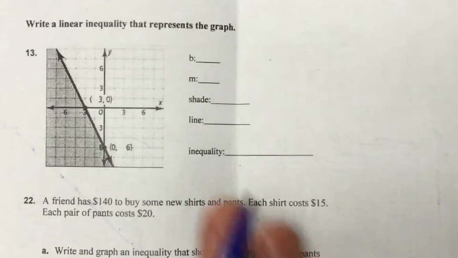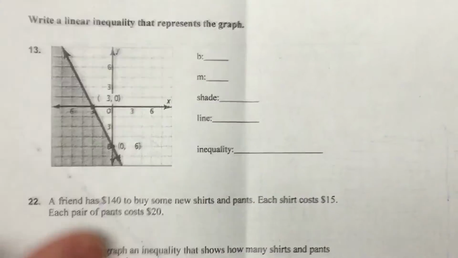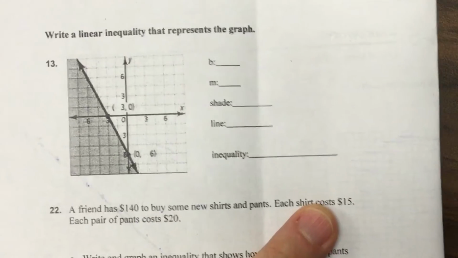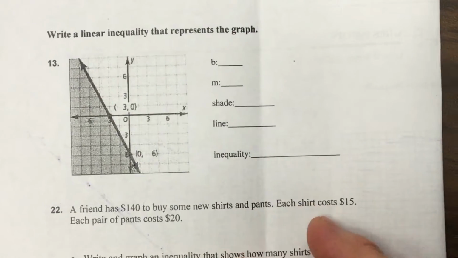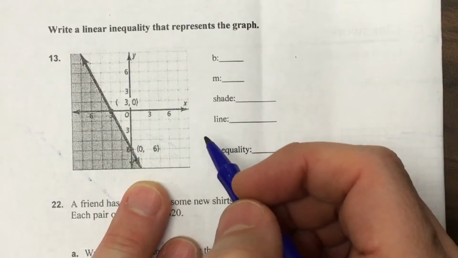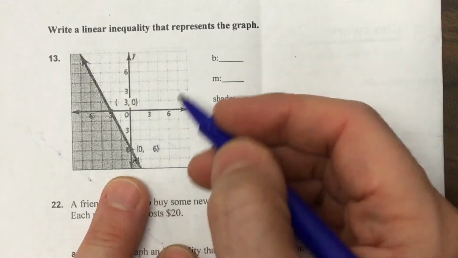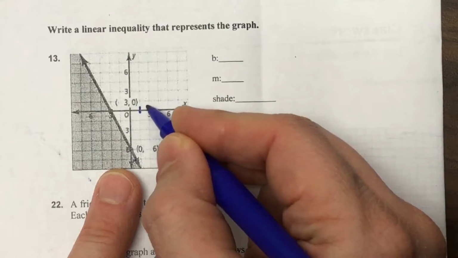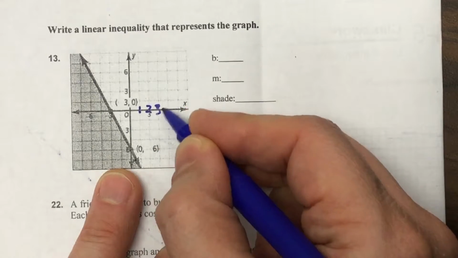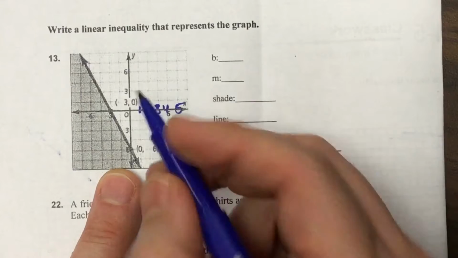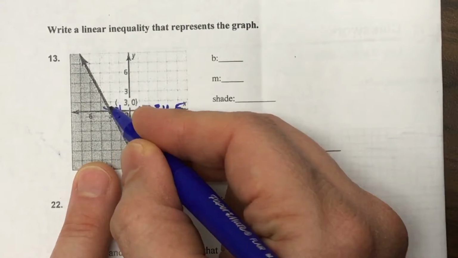Okay, let's head over to the back. We're going to do a few on the back. 13. When we did this in class, we actually changed the numbers to make it a little more approachable. So I'm going to change these numbers the way we did in class. The x-axis, I'm going to renumber. Each box is worth one value, so they're just going by ones.